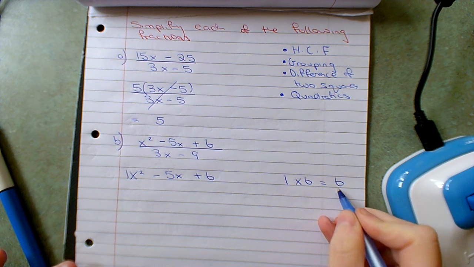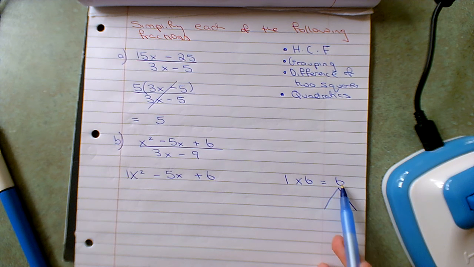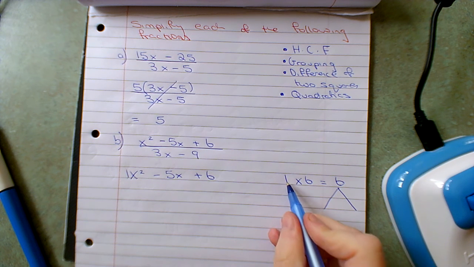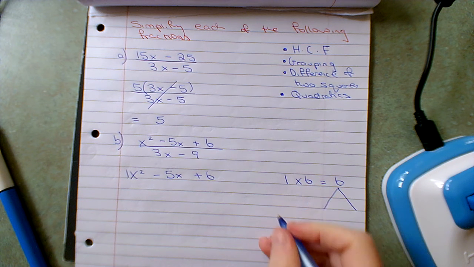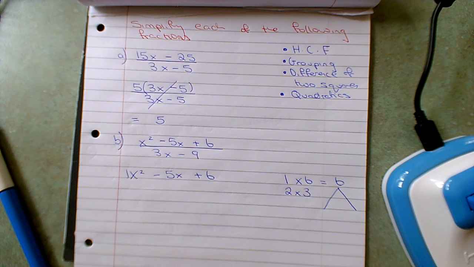And I draw 2 lines like this. I need to then get the factors of 6 that will give me minus 5x. So I write out all the factors of 6. We already have 1 by 6. Then I have 2 by 3. I could go 3 by 2, which is the same, and then 6 by 1.